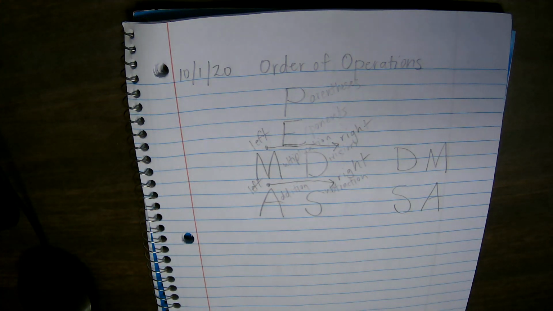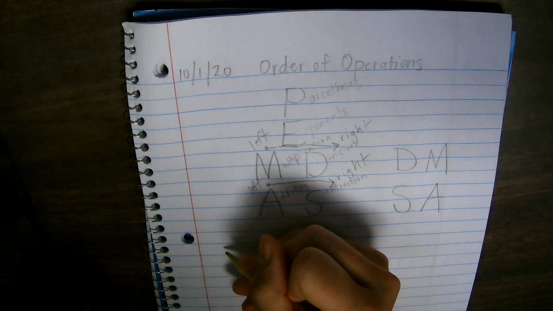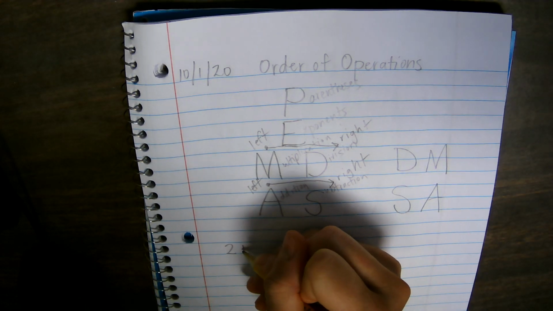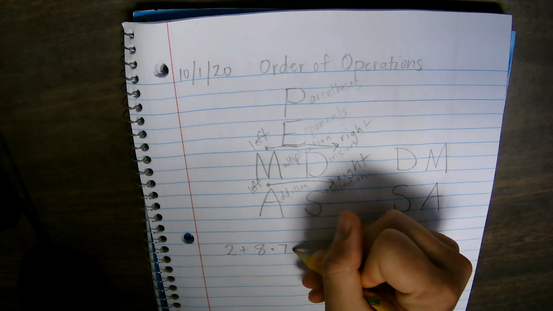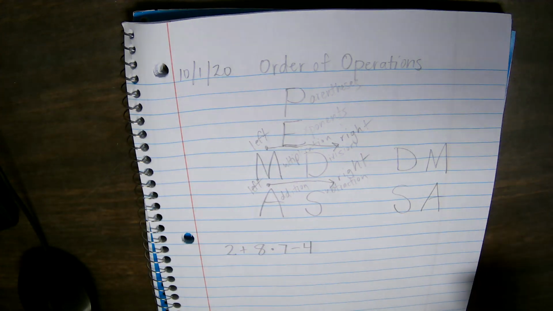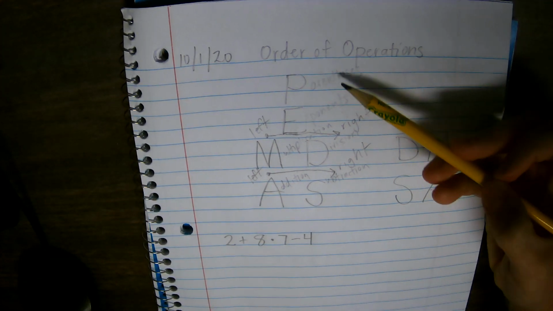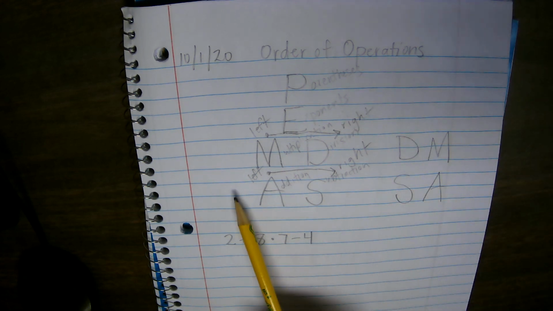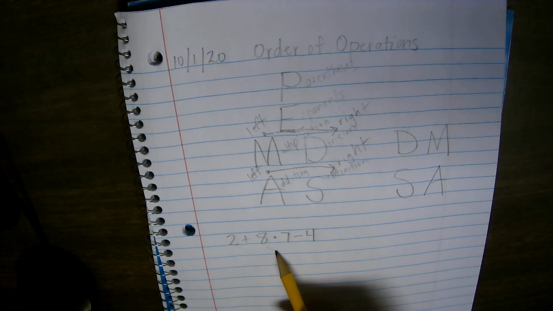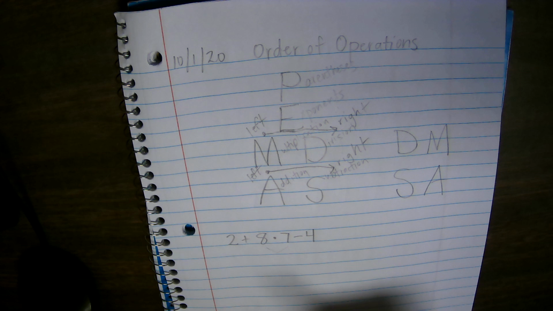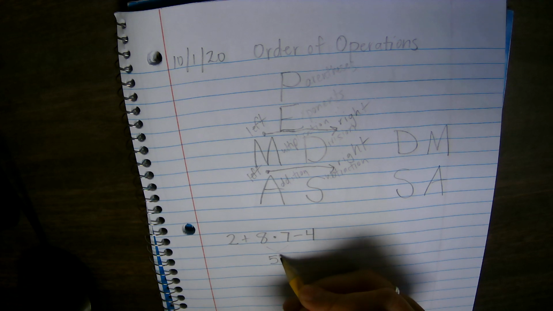So let's go ahead and look at some easy problems. Now, remember, 2 plus 8 times 7 minus 4. Well, we don't have any parentheses and exponents, so we're skipping right to multiplication and division. We're going from left to right. We have a multiplication, so this is what we have to do first. We cannot add the 2 to the 8 first because we have to multiply first. Well, 8 times 7 is 56.